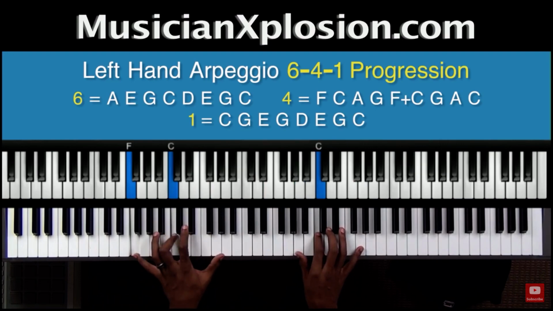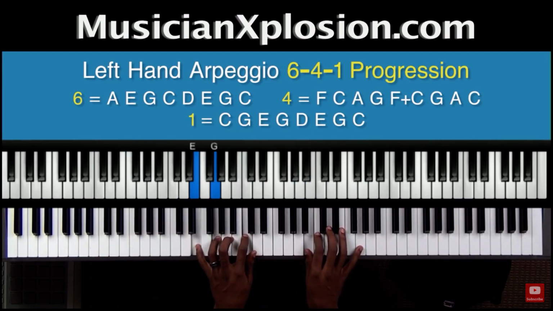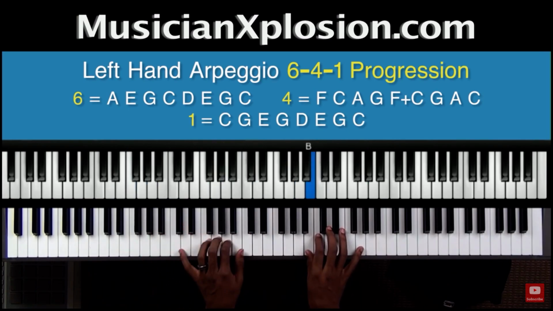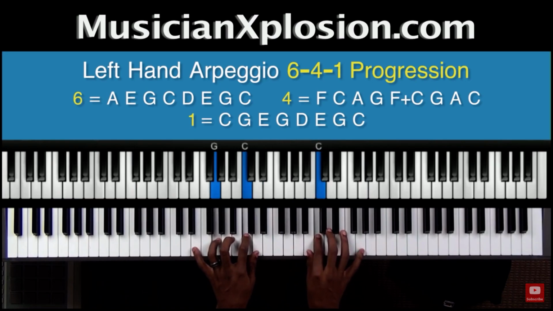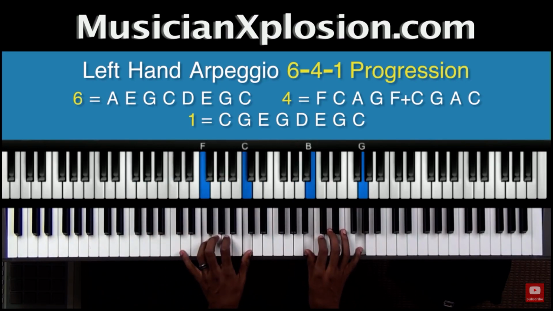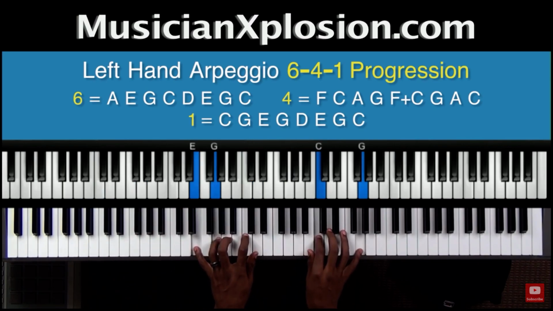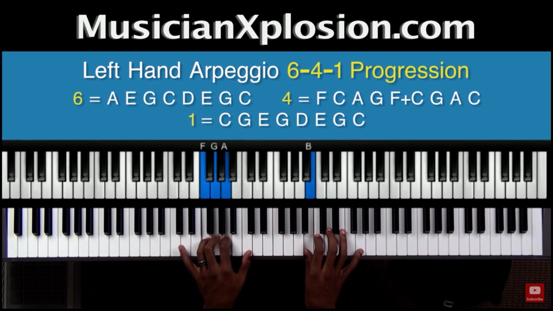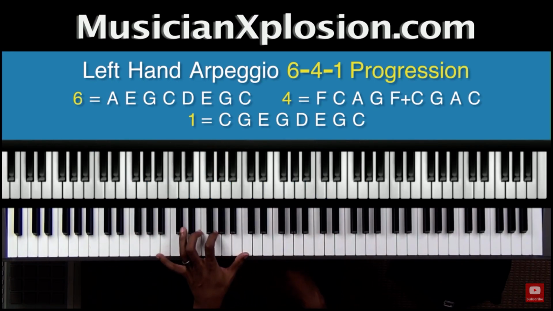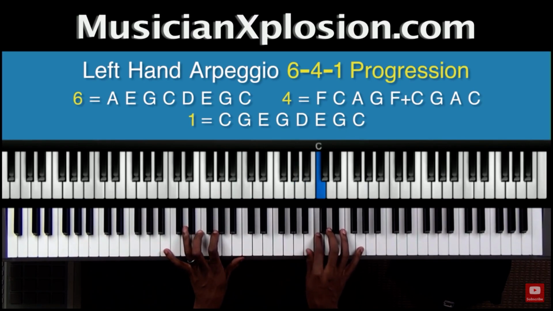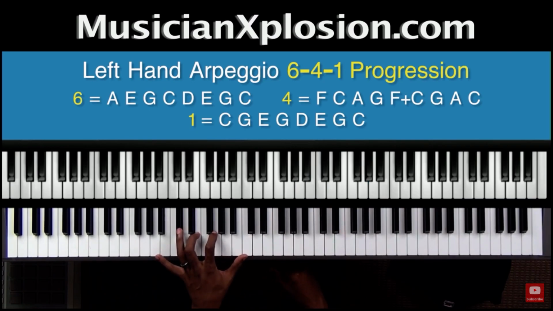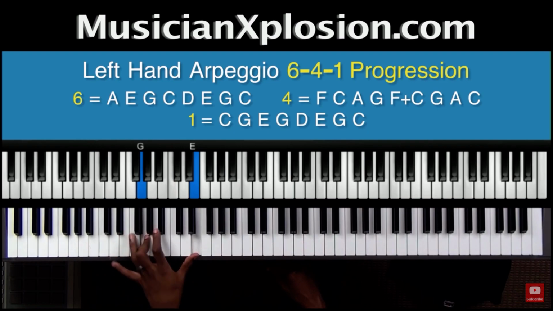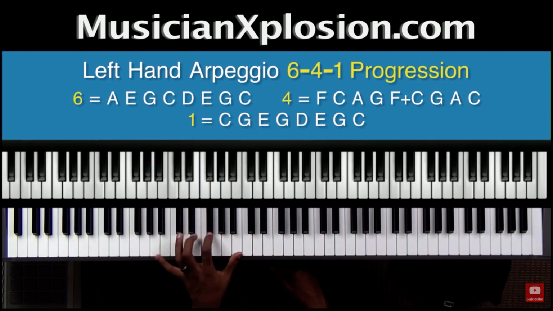Now that you have the foundation of the intro, I want to get into a left-hand arpeggio that you could use to add even more dynamics to that section. I'm still retaining this in my right hand, and in my left hand, I'm basing it off of the chords that I blocked out earlier, but spelling them out.